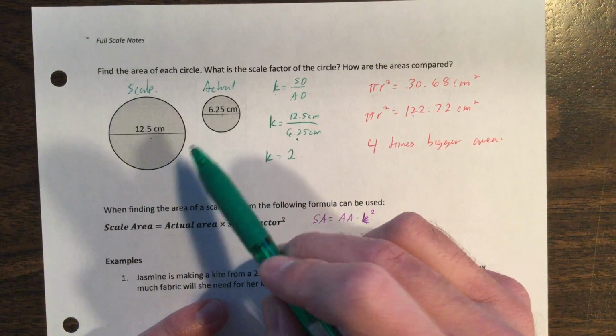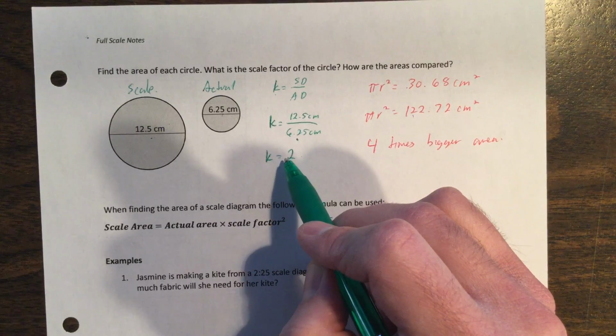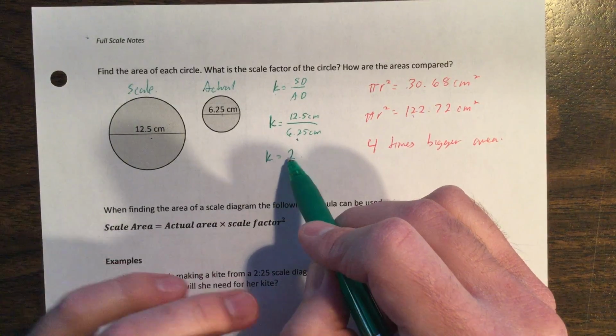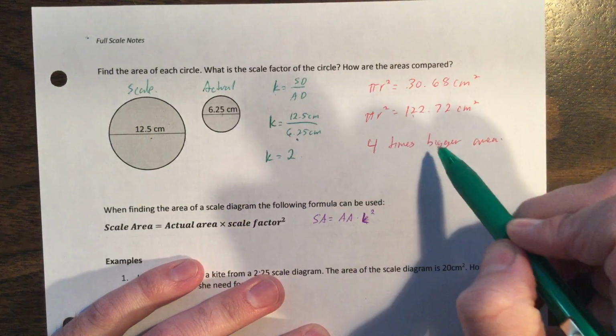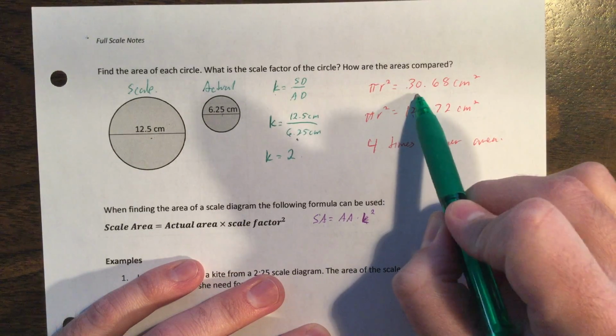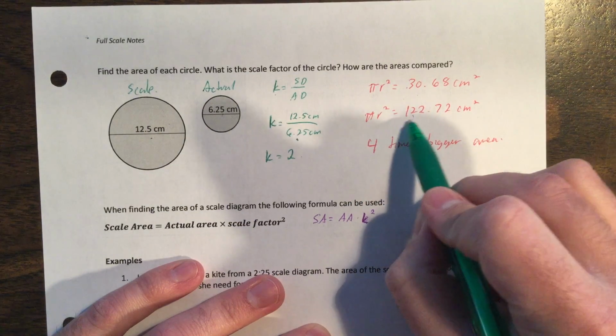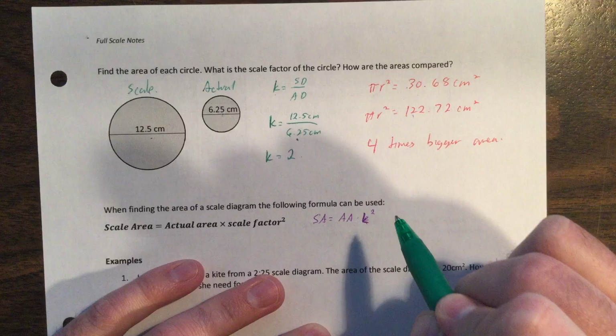When we deal with area, it's a little different though. We know that when we had a rectangle and we doubled all the lengths, the area was 4 times bigger. When we have a circle, the same thing's true. So I found the area of each circle. This was the small circle, it's 30.68 centimeters squared. And this is the large circle, 122.72 centimeters squared.